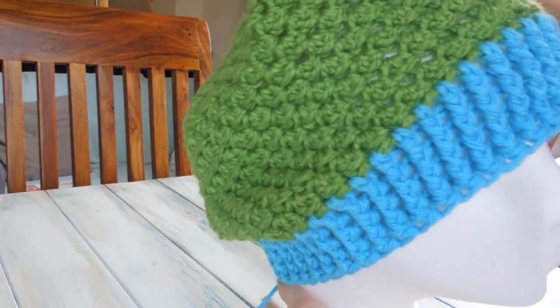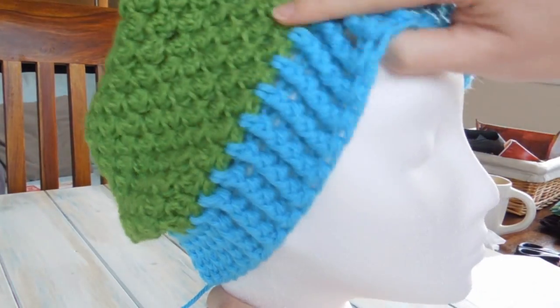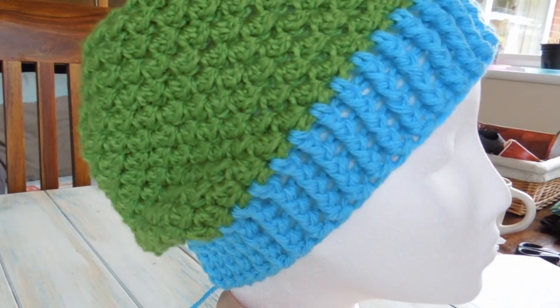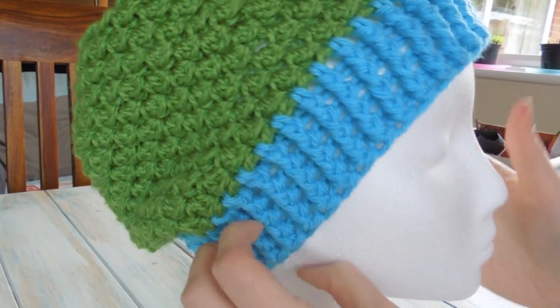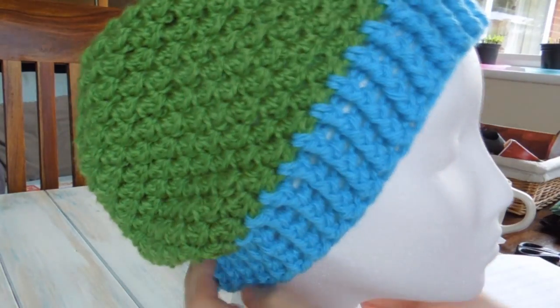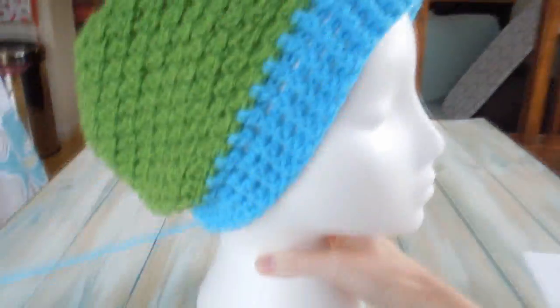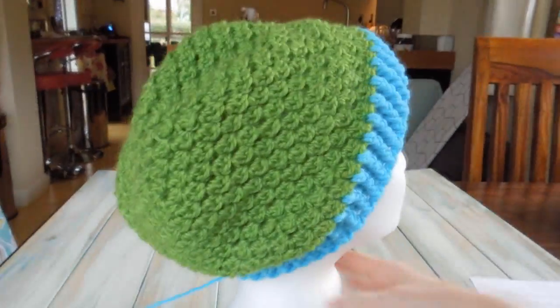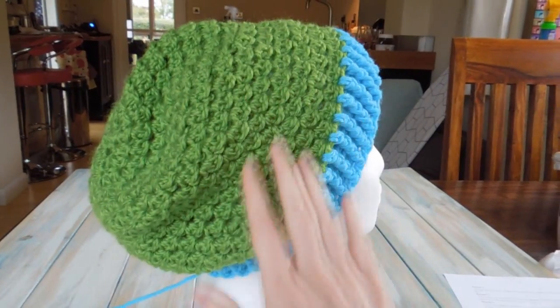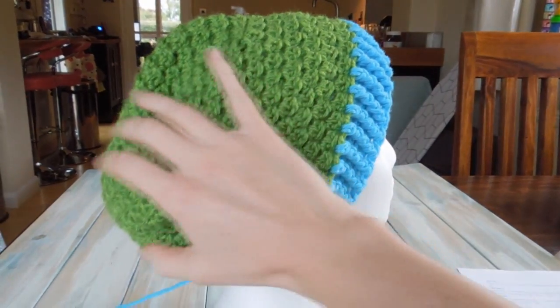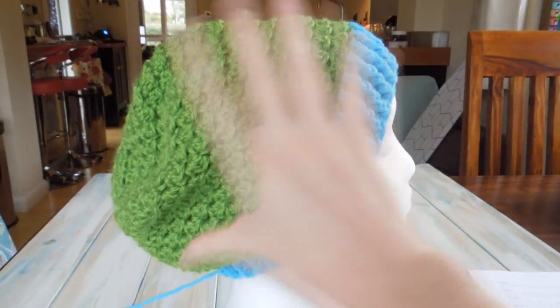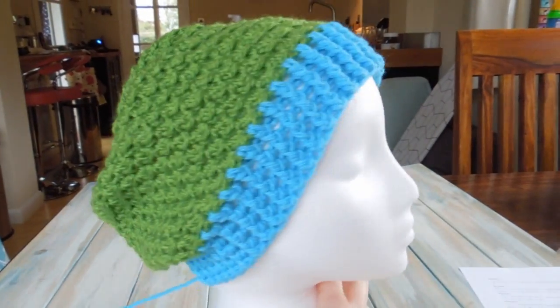Trying to see if it's in camera. There we go. So this is what it looks like on her. This is what it looked like on a teenager. But obviously it's a little bit big for her because her mannequin head's quite small. But there we go, there's the finished hat. So it's slightly oversized, so you can obviously make this shorter to have more of a fitted beanie, or you can make it even baggier if you want to, for an even more oversized beanie.